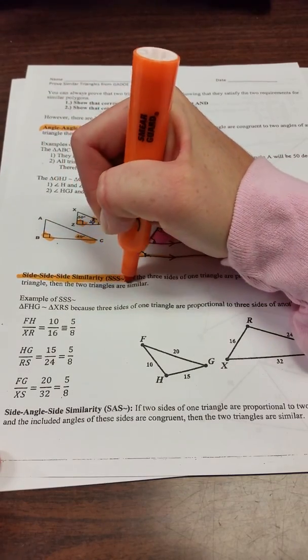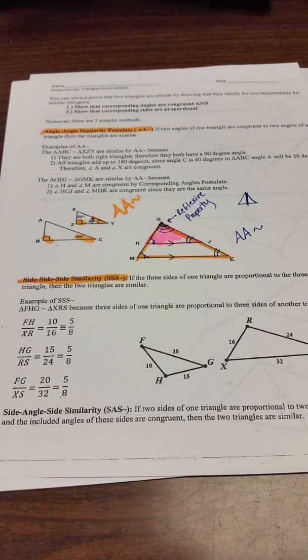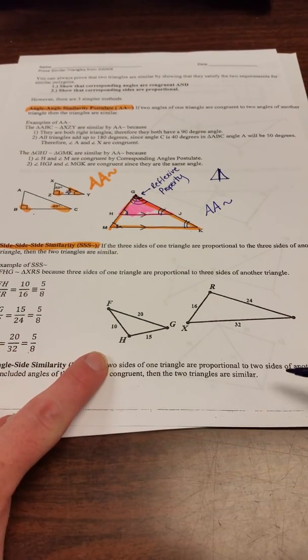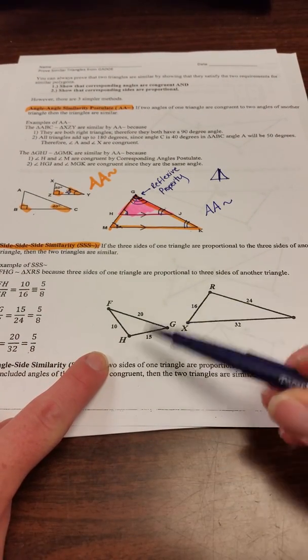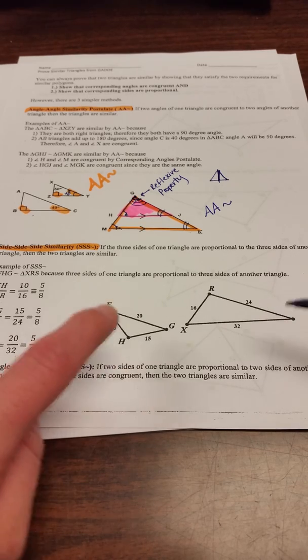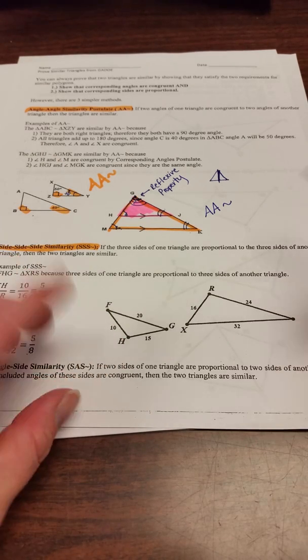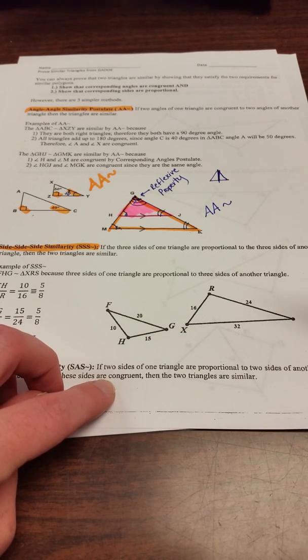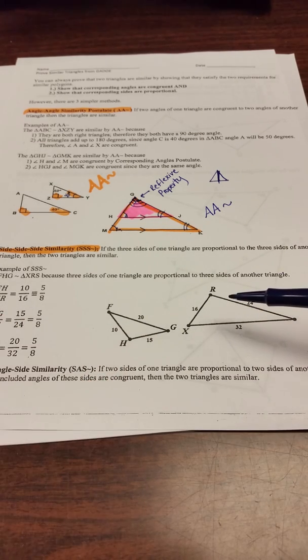Side, side, side is when you have a triangle like this, where you've got 3 different sets of side lengths. Well, sometimes the triangles are facing the same way and you can tell which sides are corresponding, but most of the time, like in this picture, they're going to be flipped. And you have to figure out, okay, does the 16 go with the 20, the 15, or the 10? Here's how you figure it out, and it's very easy, so just make sure you do this each time.